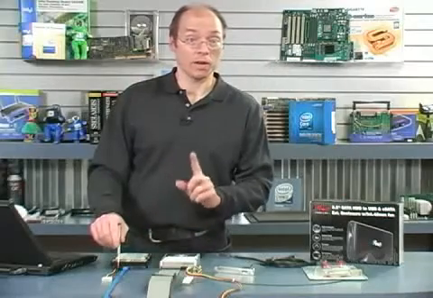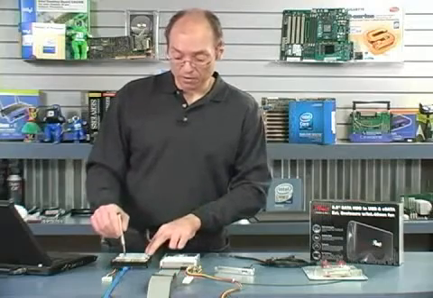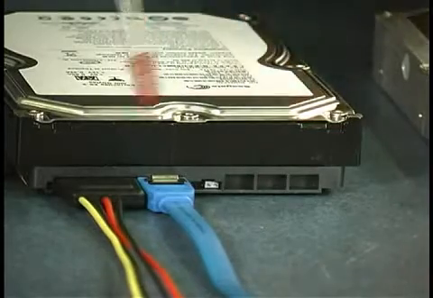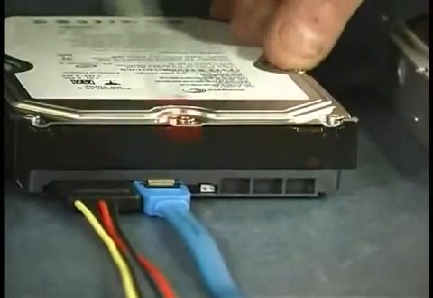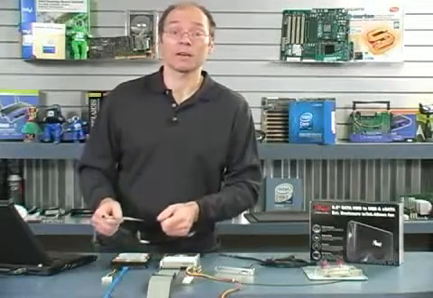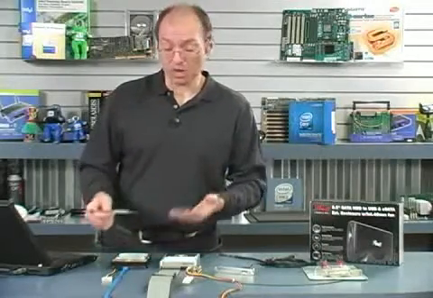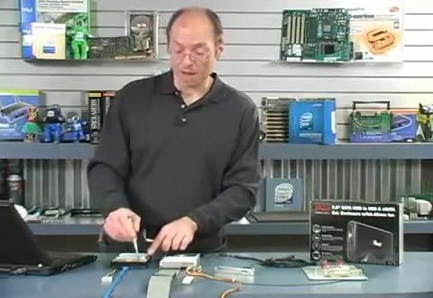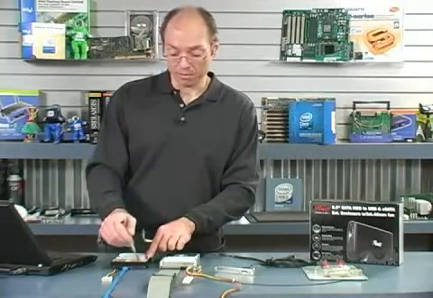Now here's one potential problem. Some of the early serial ATA drives actually had both types of power connectors. That is, they had the old Molex type, which is shown here, as well as the new serial ATA. You'd actually see both of them on the back of the drive. If you plug both types of power connectors in, you could literally destroy the drive. So there were warnings about that, and the manufacturers have quickly stopped including the second power connector.